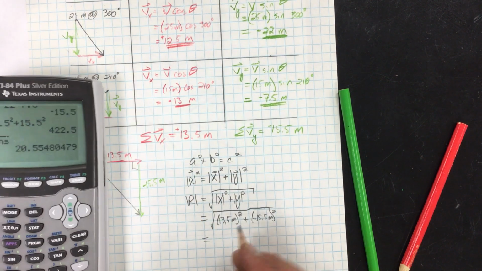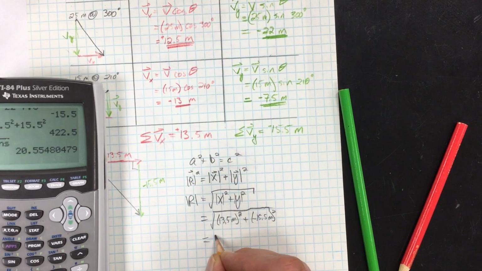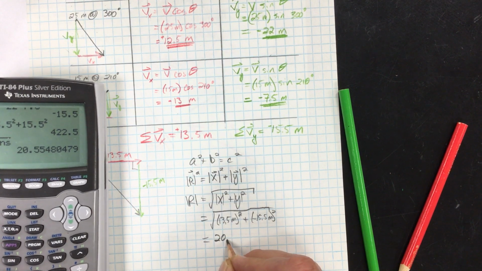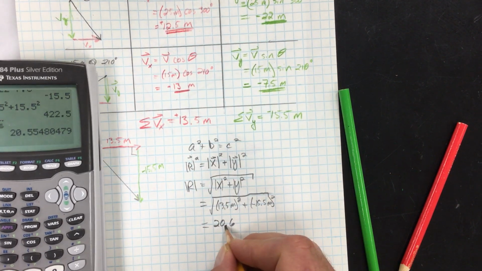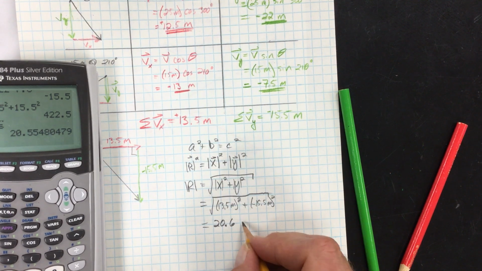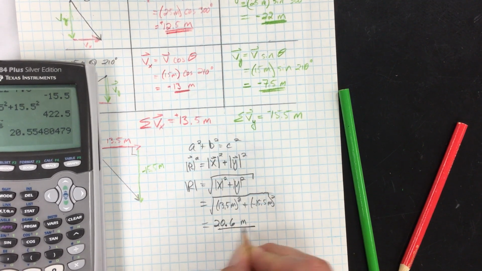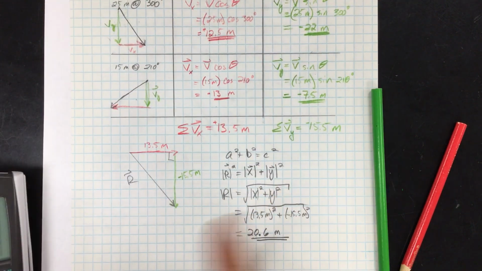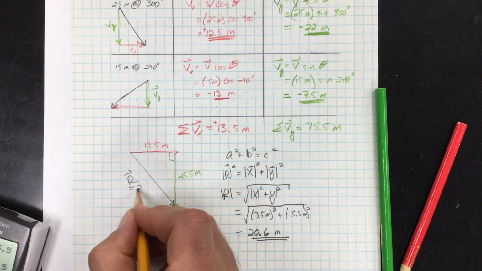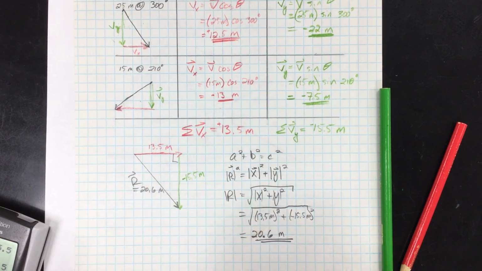I'm going to say, and I know I'm breaking my rules about sig figs, but that's kind of in no man's land, so I'm going to call that 20.6 meters. So the length of my resultant is 20.6 meters.